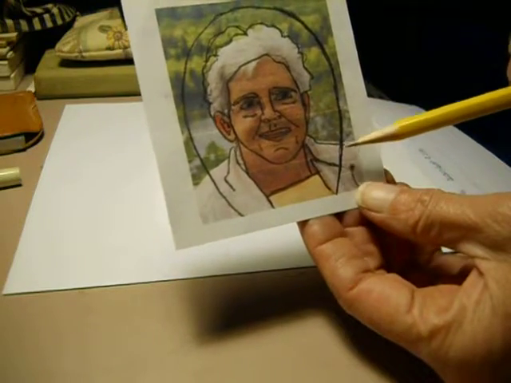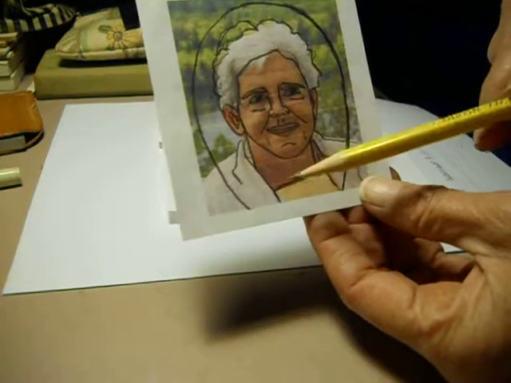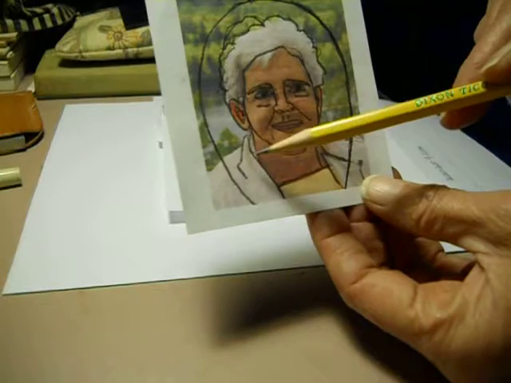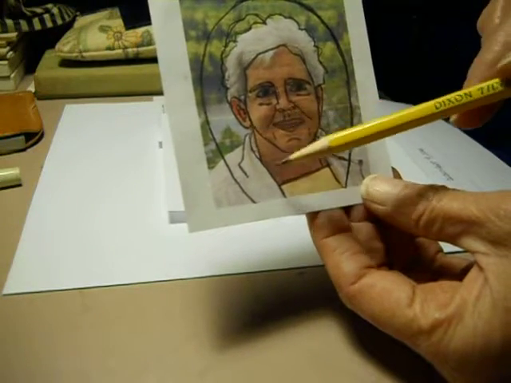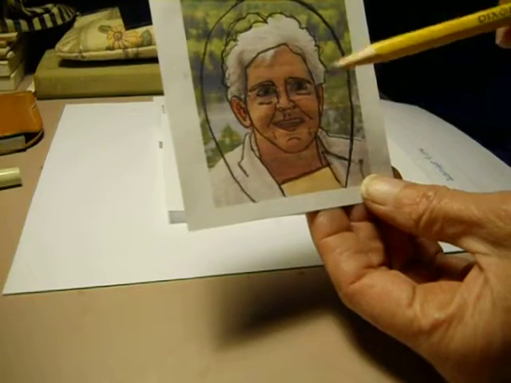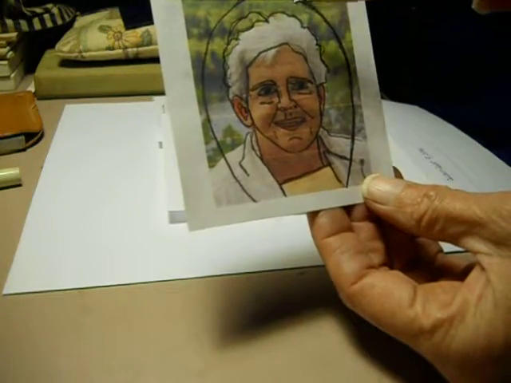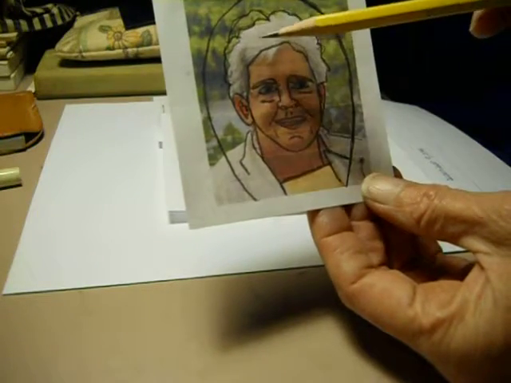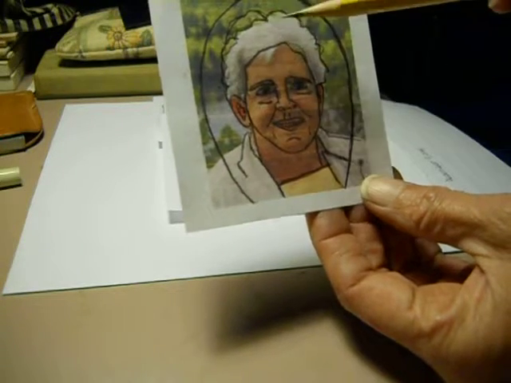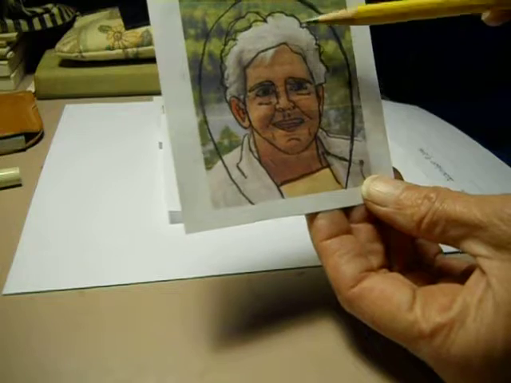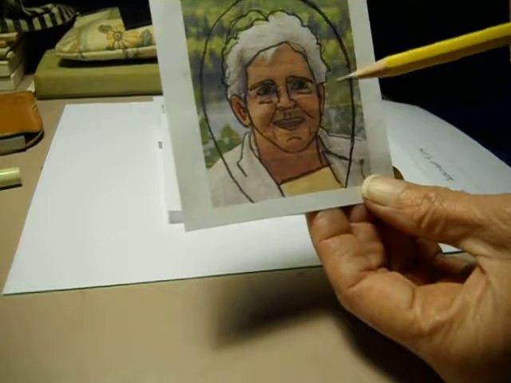And you can see I put an oval shape around. I basically just marked. I'm not really tracing here. I'm marking the lines I want to transfer. I changed her hair. In this photo her hair was straight, but she had curly hair most of her life. So I've changed the design of her hair.